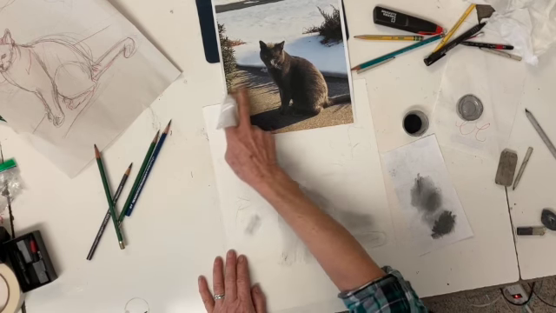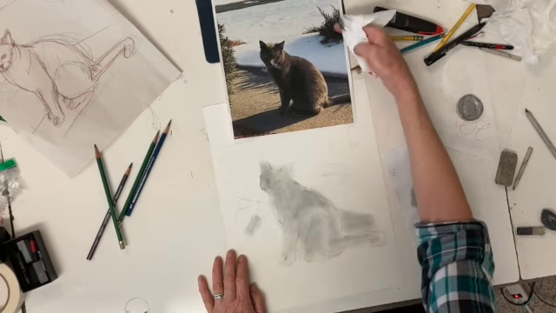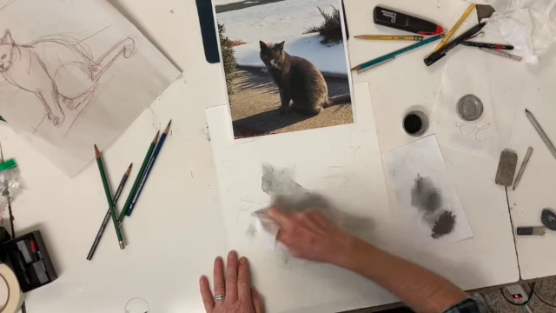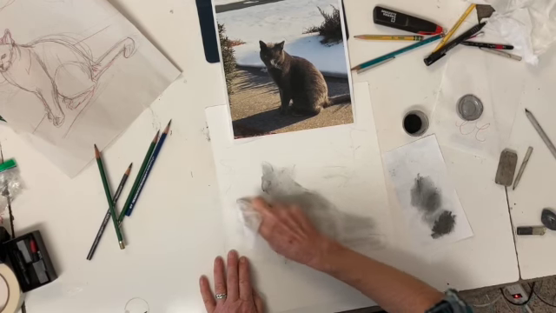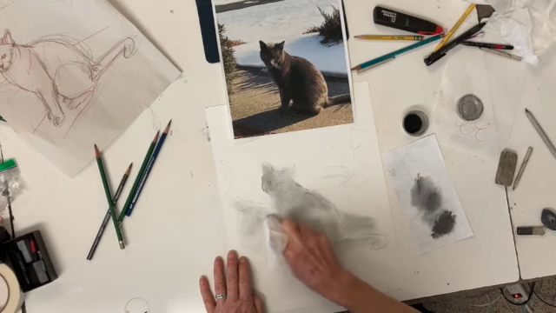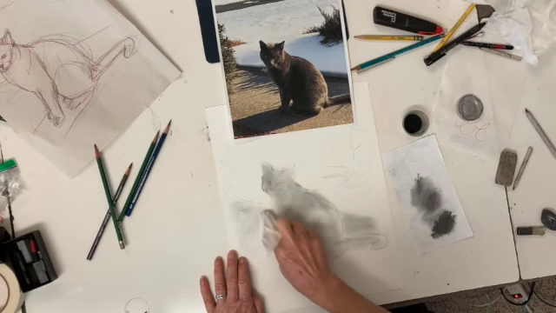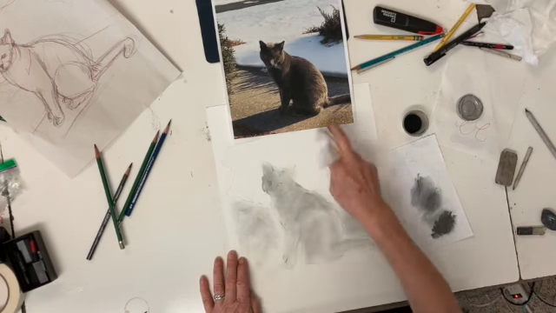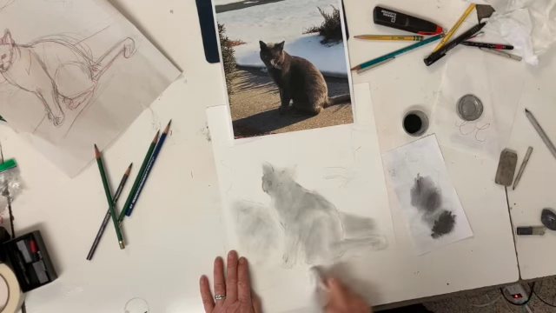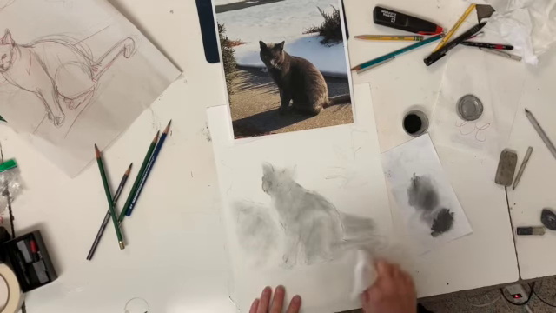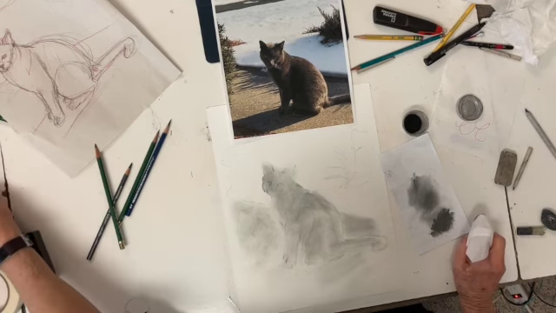And then there's wonderful cast shadows being cast by, I think, this bush right here. That's the only thing I could figure out. I can't really remember. It's almost 2 years ago now. And then a wonderful strong cast shadow there. So I'm giving everything kind of a mid-value coating.